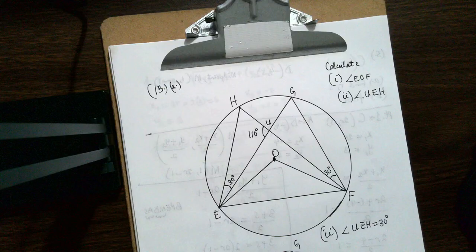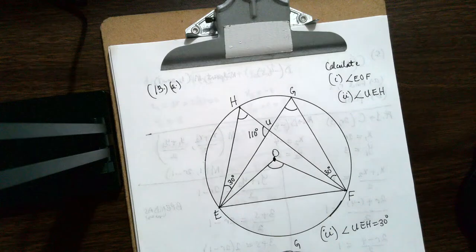Now, to find angle EOF, that is the angle they're asking for. If we can find this angle here, or this angle, because these two angles are the same, angles in the same segment, then we can use the fact that the angle at the center is twice the angle at the circumference. But how do we find this angle?